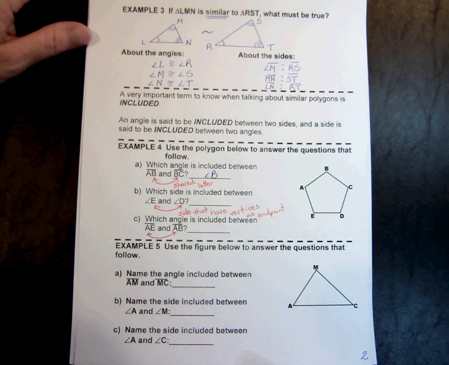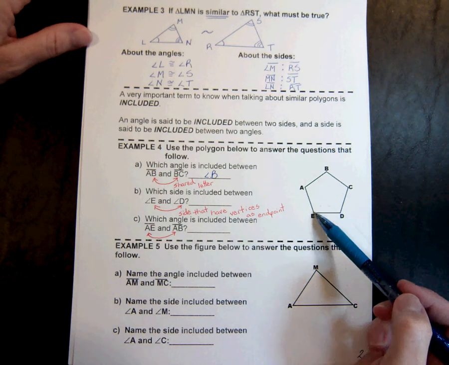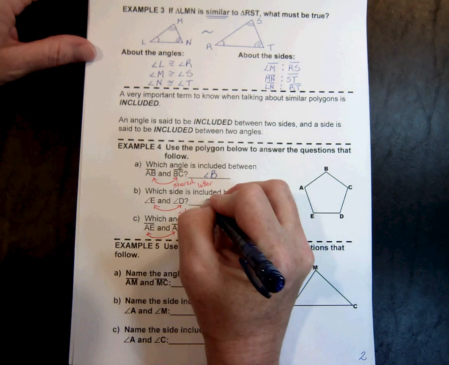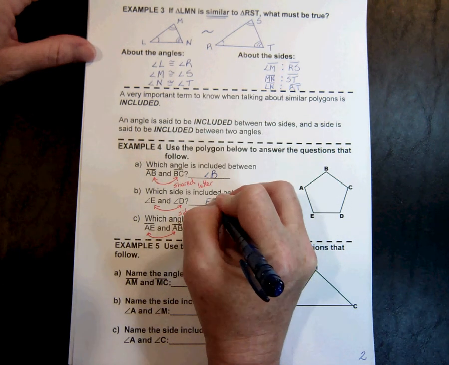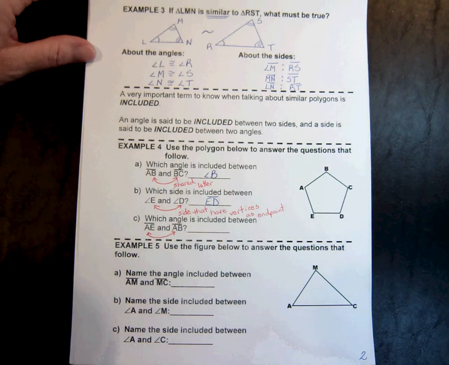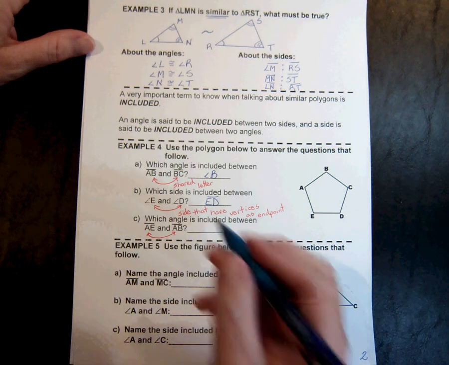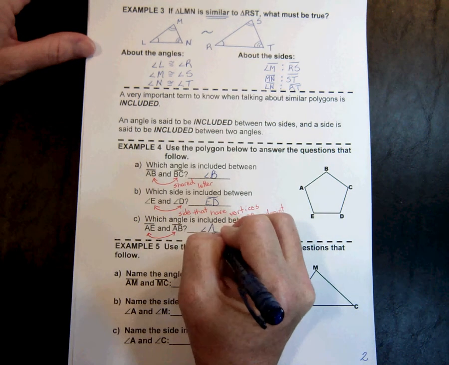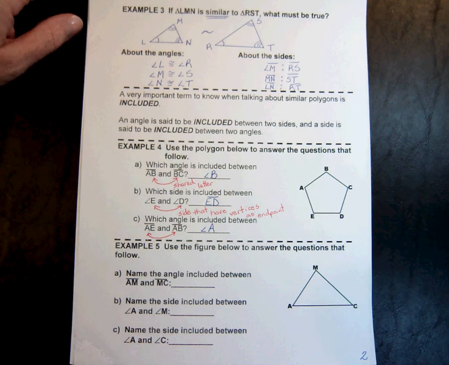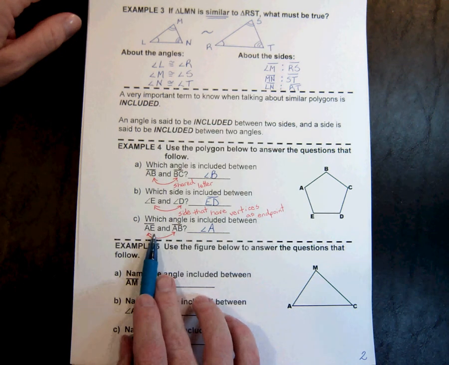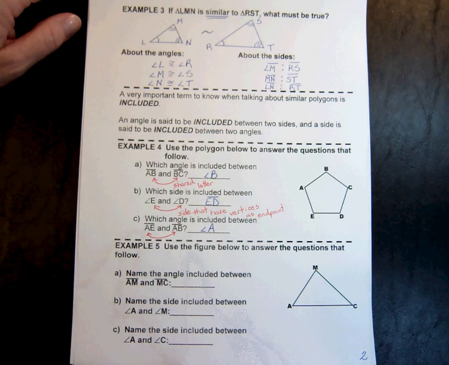The side that's included between E and D is this side, ED, and always label it with a line across the top. The angle that's included between AE and AB is angle A. Again, you're looking for angles that share this, included between those two.